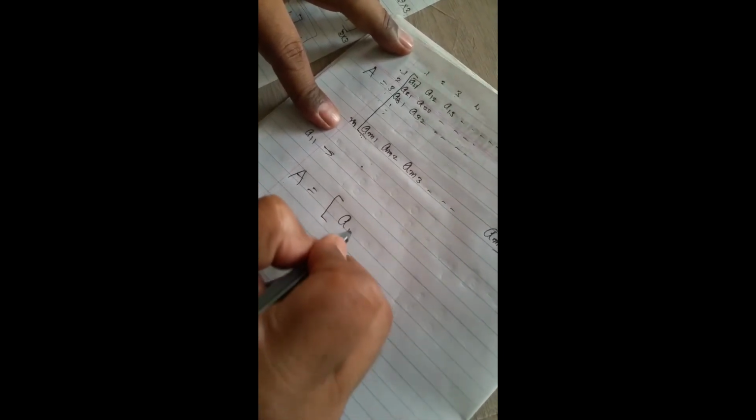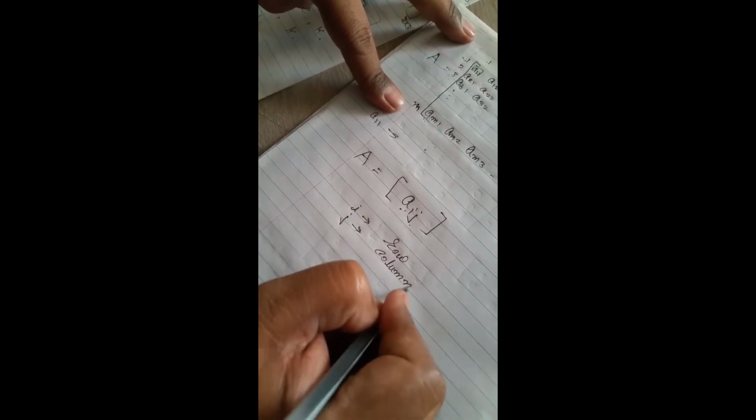So there are total mn elements, which we also write in short form: capital A equals, in a bracket, Aij. In this suffix ij, i stands for the row number and j stands for the column number. That you remember. Aij of m cross n. This is one of the easiest representations of any matrix, the generalized form of the matrix: A equals [Aij] m cross n.